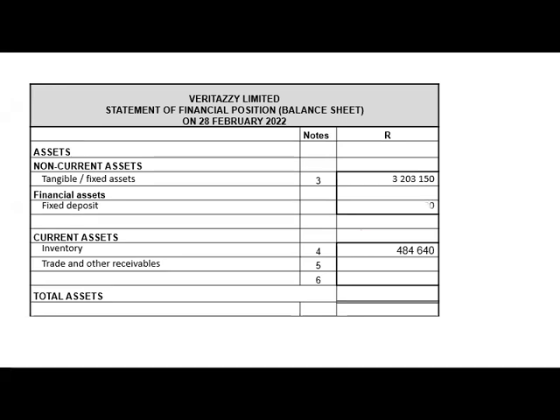It'll be 310,000. You add your non-current assets with financial assets, it'll give you a total non-current assets. And this is the total for trade and other receivables. And I'll just leave it there for now. I'll come back to this stuff as we go.